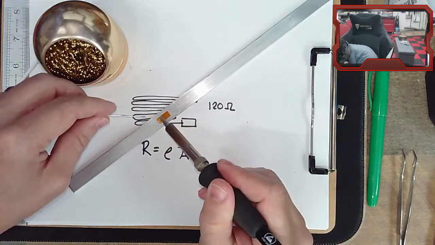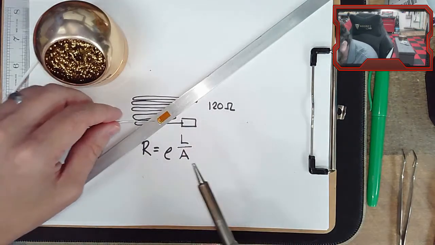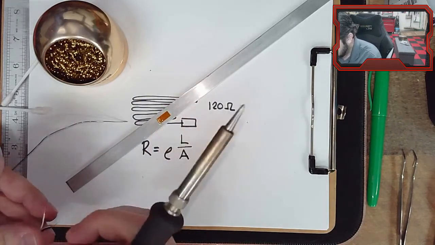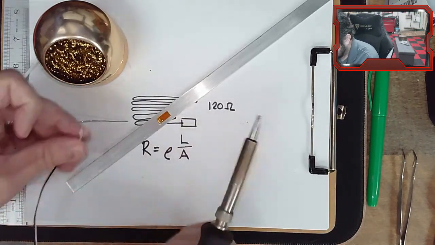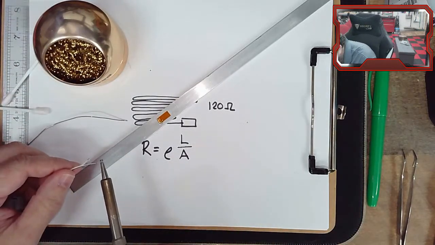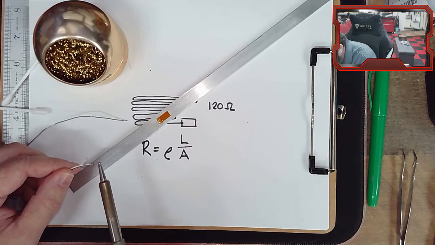So I've got some little tinned pads there. Let's see if we can tin these. I should have gotten something to hold this in place. But let's just see if we can get some solder on here.